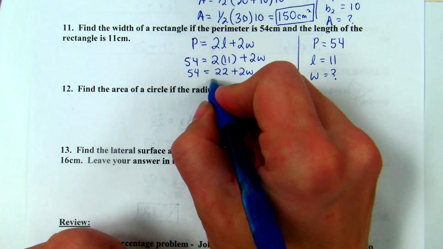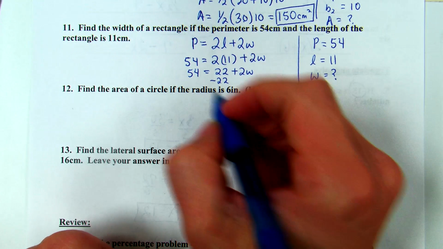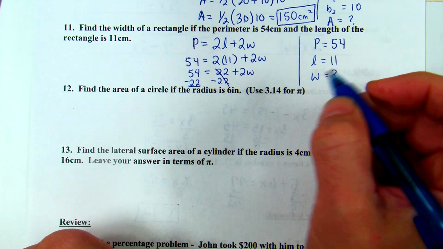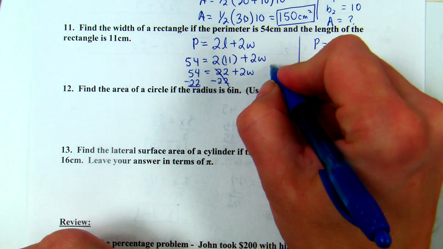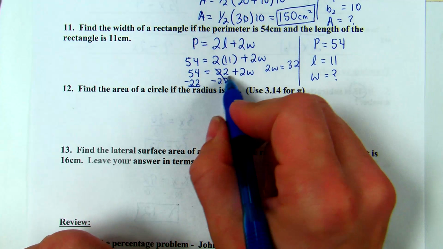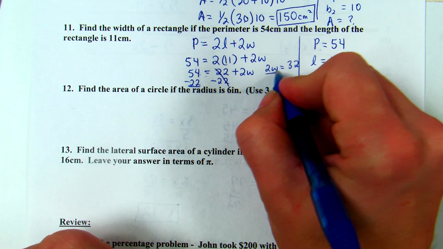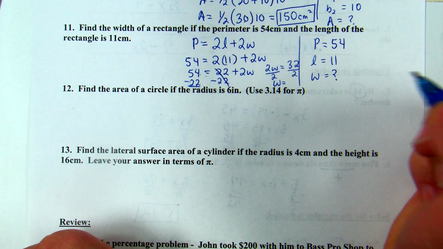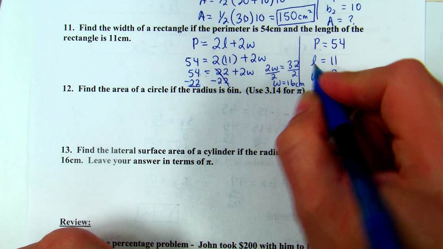We will subtract 22 from both sides to isolate our 2W. Our 22s on this side will cancel. 2W will be equal to 32. When we subtract 22 from 54, we get 32. Divide by 2, divide by 2. W will be equal to 16, and of course that's also centimeters.